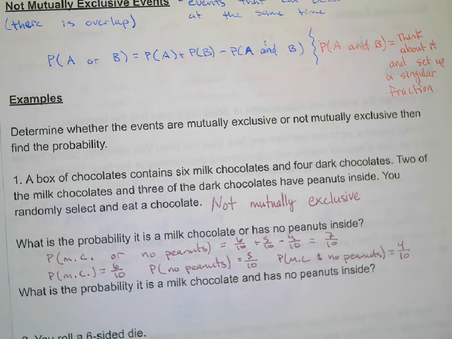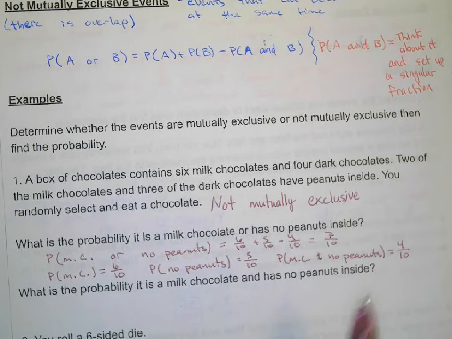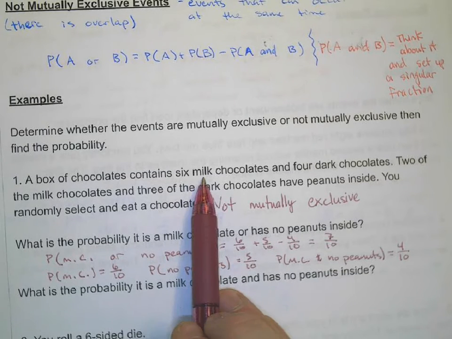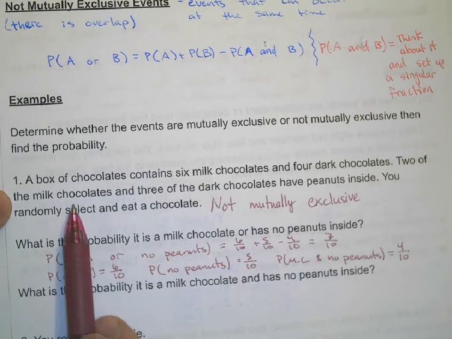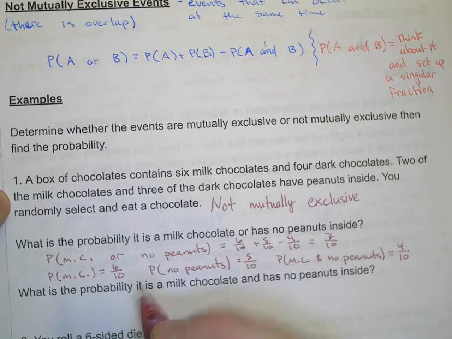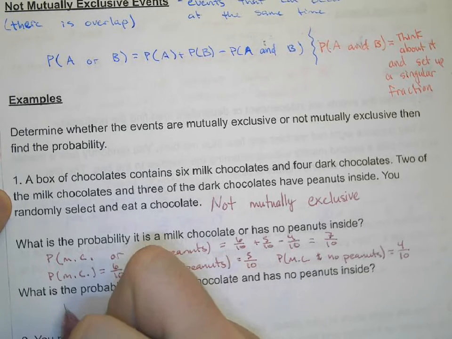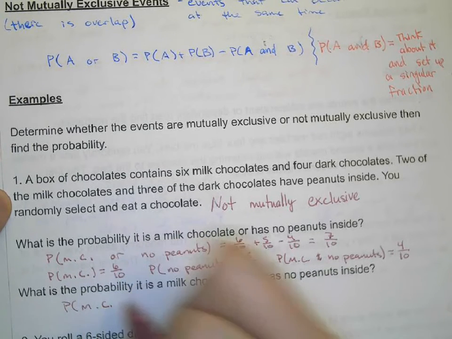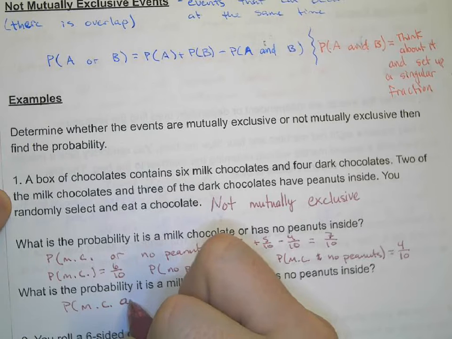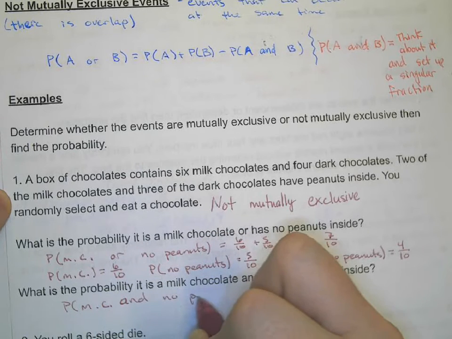Okay, so what is the probability it is a milk chocolate and has no peanuts inside? Well, that one's pretty straightforward. We just have to think a little bit. So I'm looking for milk chocolates with no peanuts. Well, I have 6 milk chocolates, and 2 of the milk chocolates have peanuts. So we're looking for the probability of milk chocolate and no peanuts.